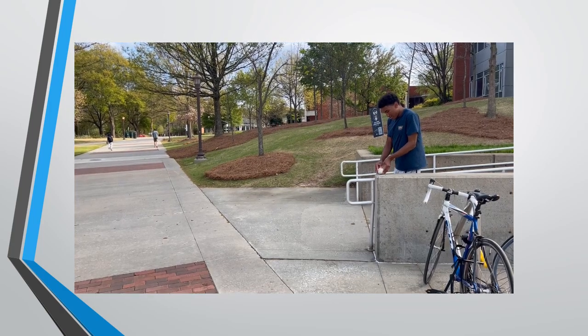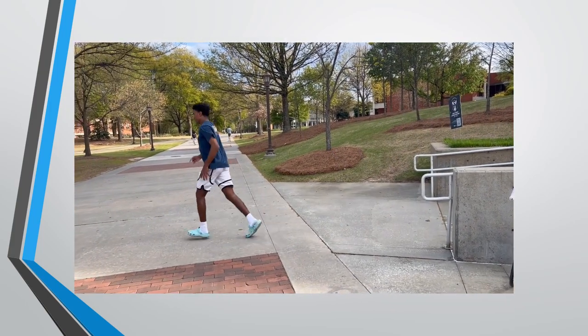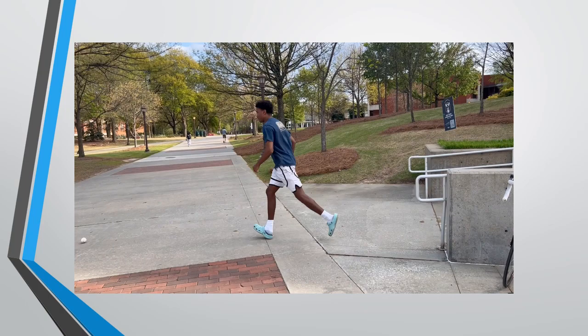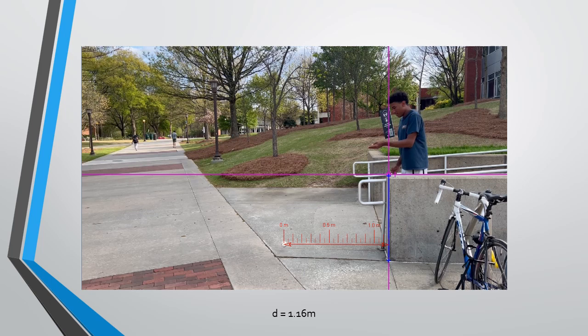Alright, so this is my video I have right here. I'm just gonna roll a baseball off. I calculated the force that I applied, and with it I got 2 meters per second approximately. And after putting it into Tracker, I tracked the exact point where the baseball hit the ground, and I measured that using the calibration stick. I got 1.16 meters for the d.